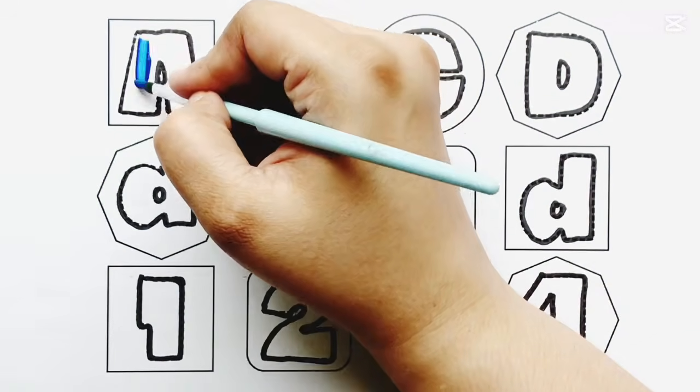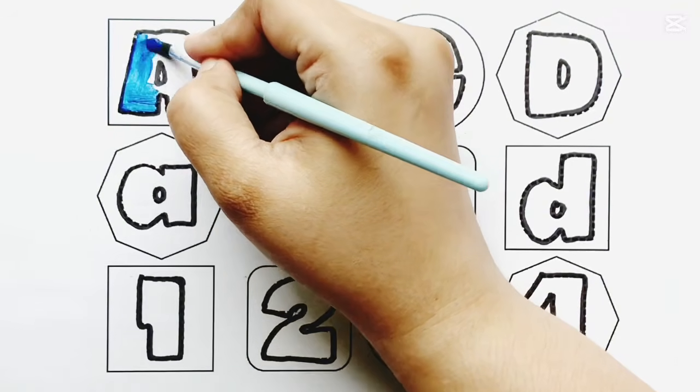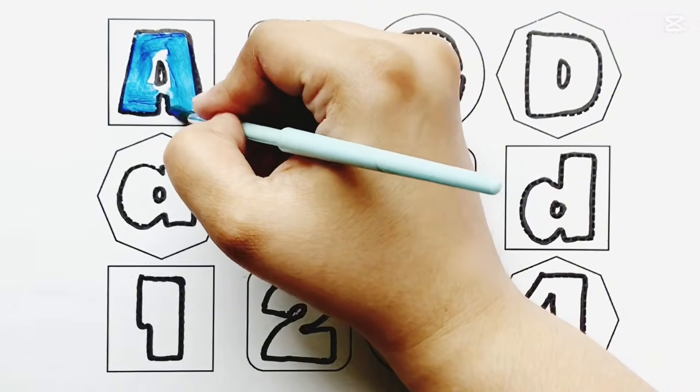Let's paint. Blue color. A for alligator. Amazing art. 1, 2, 3, let's go.